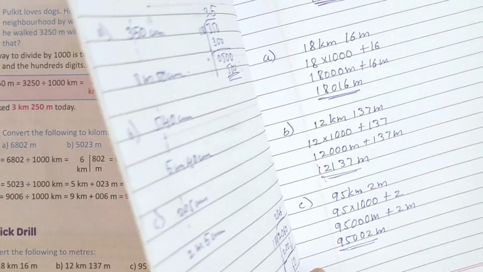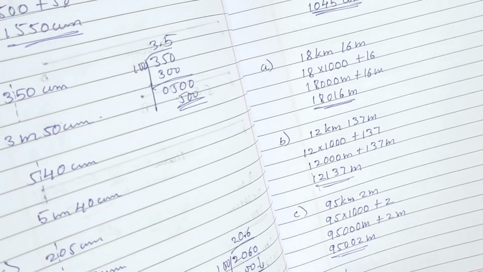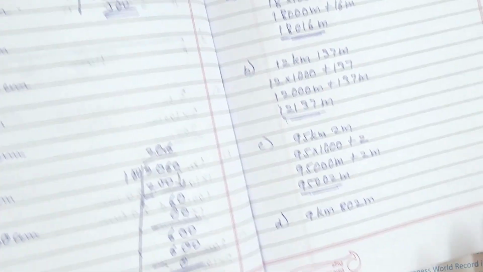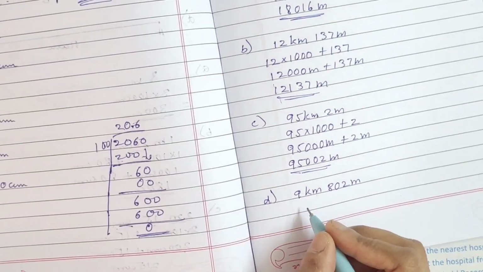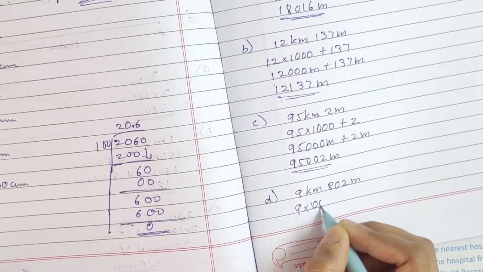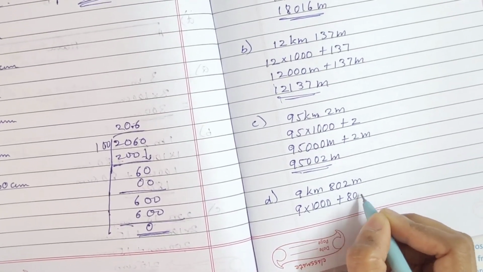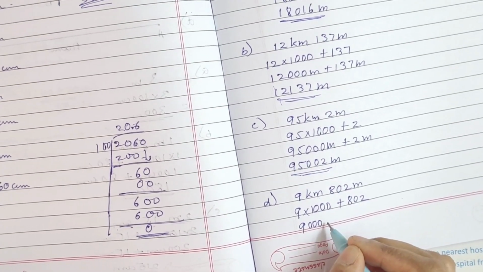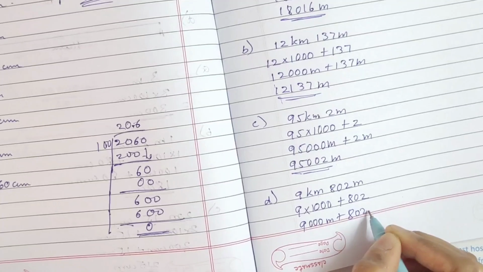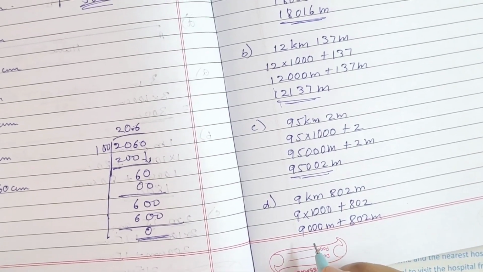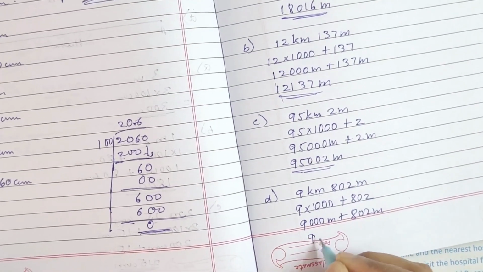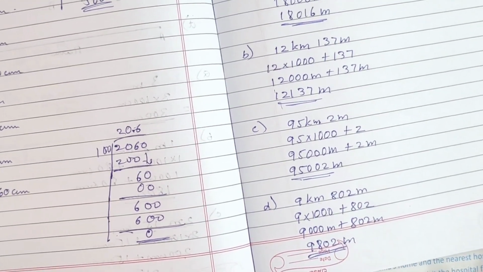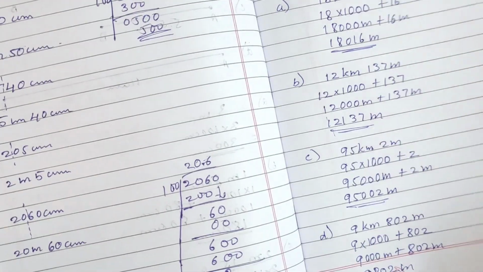D. 9 kilometer, 802 meter. 9 into 1000 plus 802. 9,000 meter plus 802 meter is 9,802 meter. Answer is 9,802 meter. Understood?